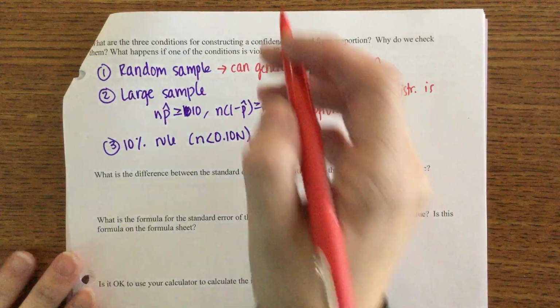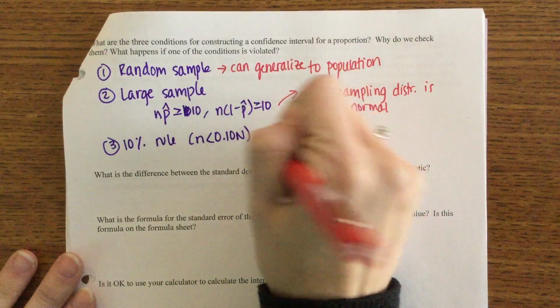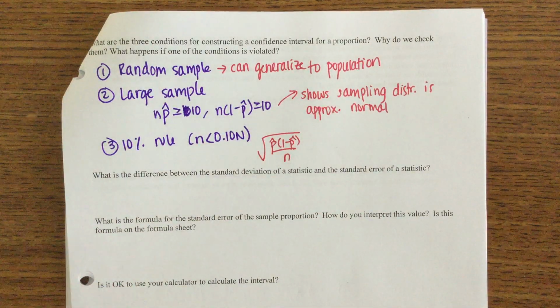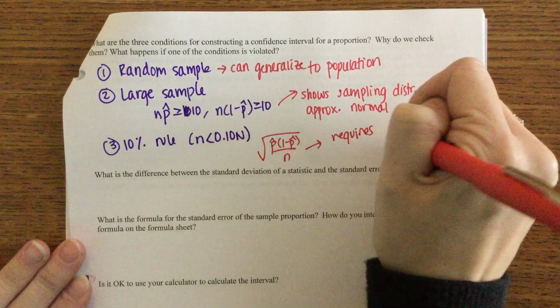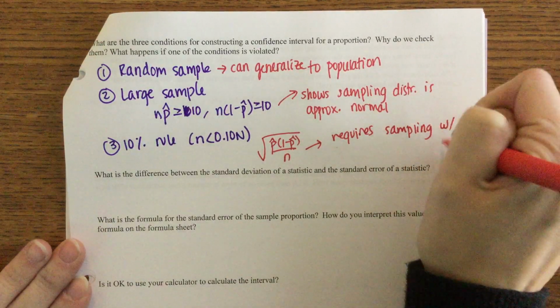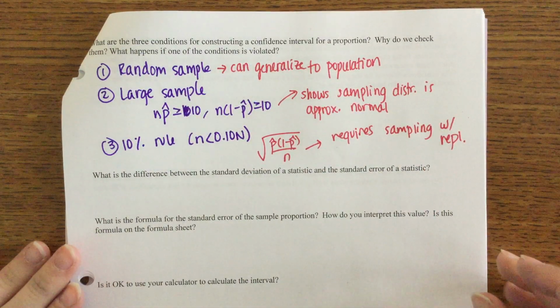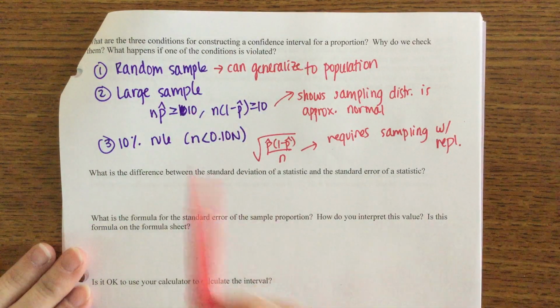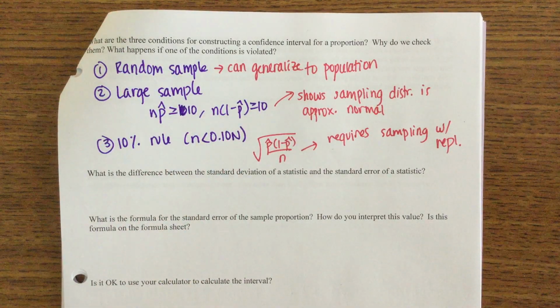Very good. So the standard deviation, the p hat times 1 minus p hat, all over n. Do you all remember that this requires that you sample with replacement? No, that doesn't sound familiar at all. So you have to be sampling with replacement, but then we said that's not realistic at all. So if you have a small sample relative to the population, then sampling with and without replacement are pretty much the same.